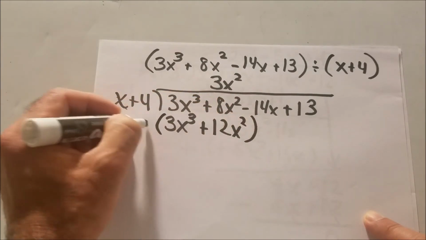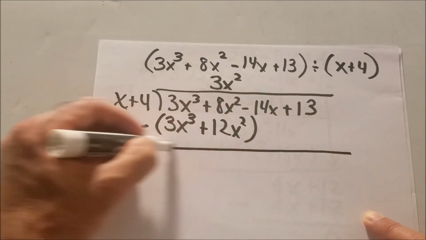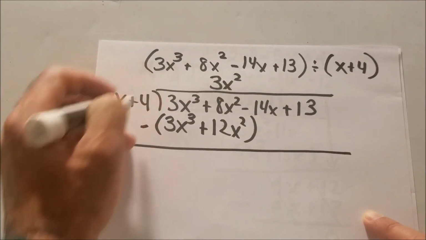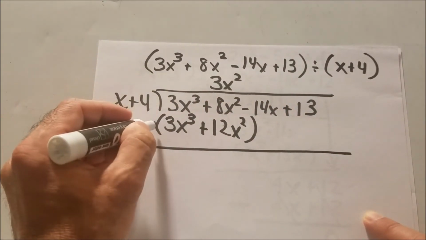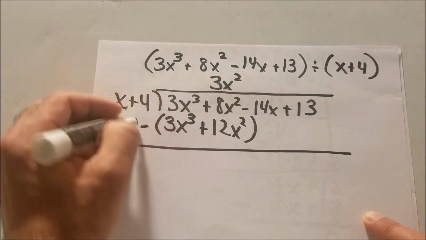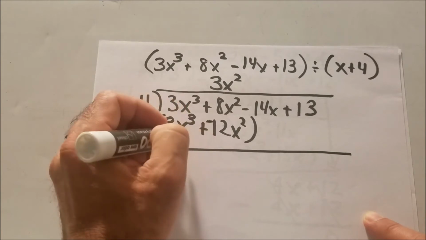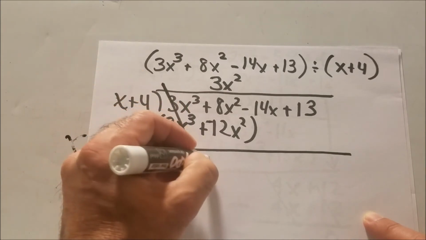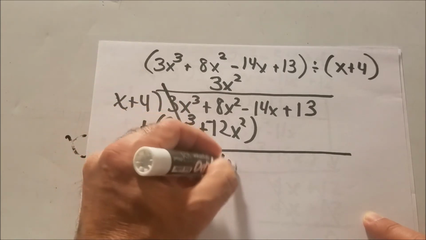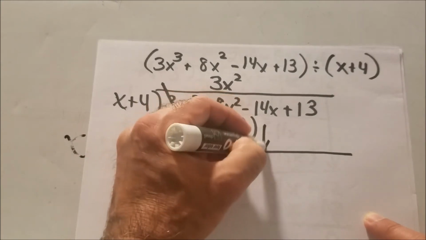All right, so we want to subtract this out. And what do we get? This will be a plus minus, right? And then that will be turned into a minus also. That cancels, and this will be a negative 4x squared. And then bring down the negative 14x.